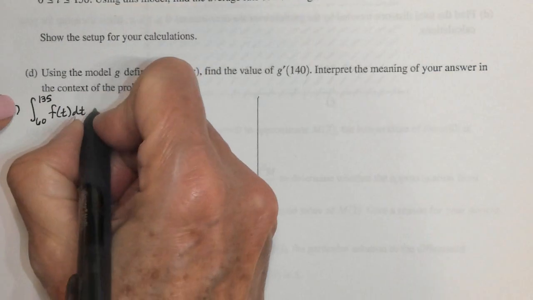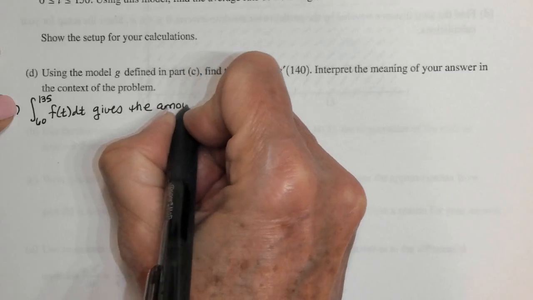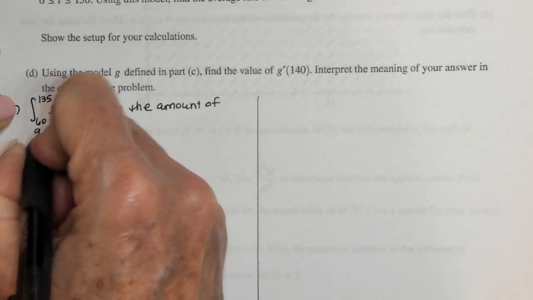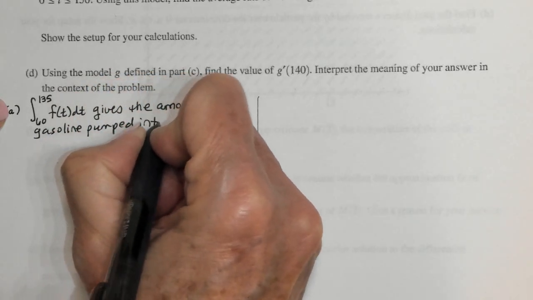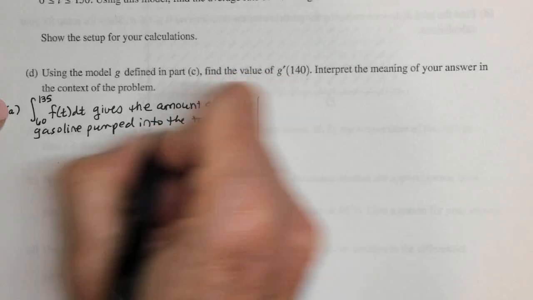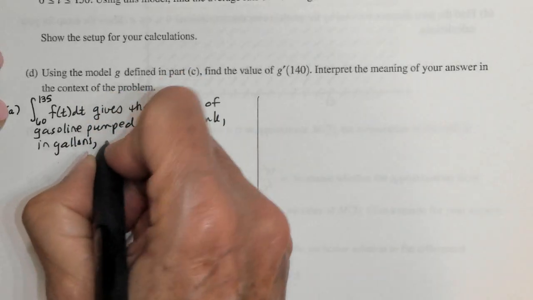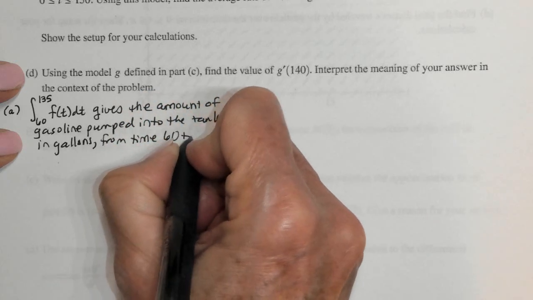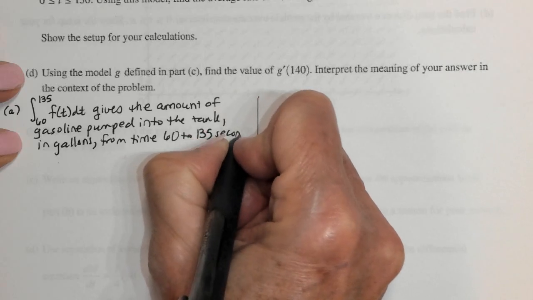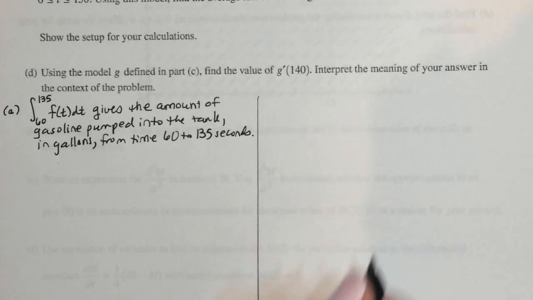All right, so this gives the amount of gasoline pumped into the tank, in gallons, from time 60 to 135 seconds. The other way that you could say this is it gives the number of gallons pumped into the tank from time 60 to 135 seconds.